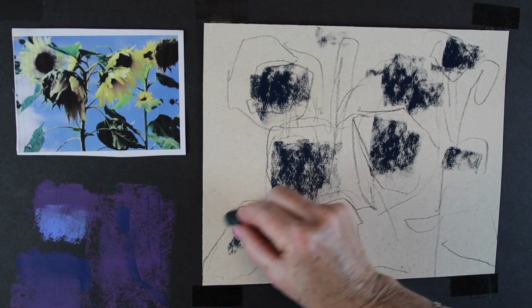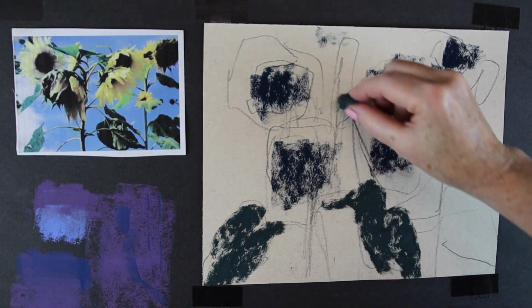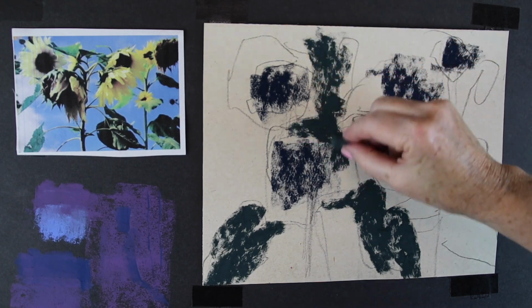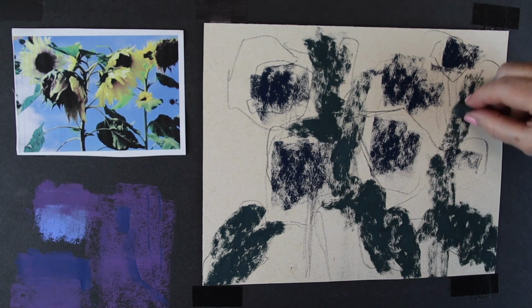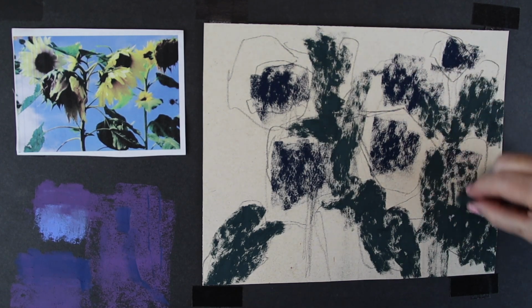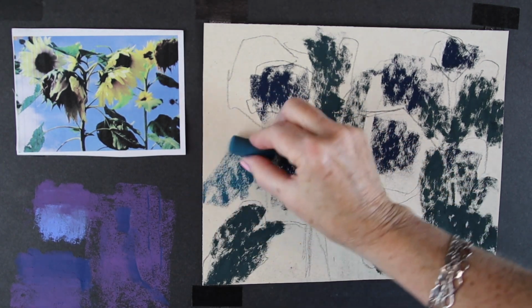Let's see, we have some darker leaf shapes here. I'm going strictly with close to the local colors for this painting. This is not about underpainting. This is about edges, this particular demo.